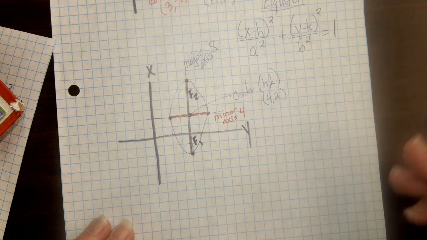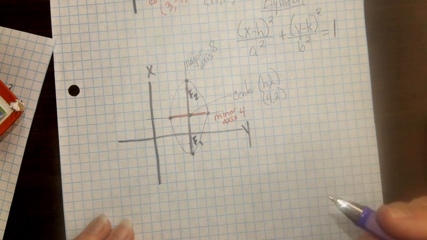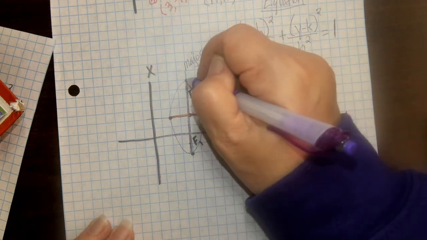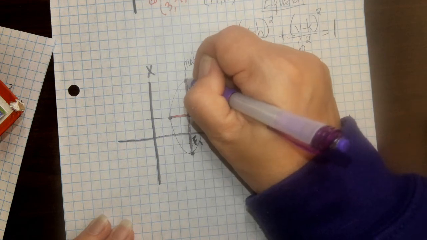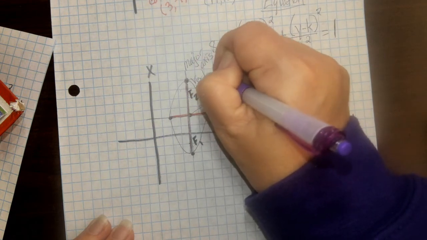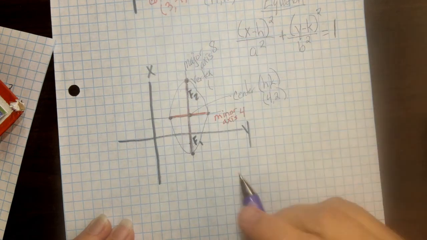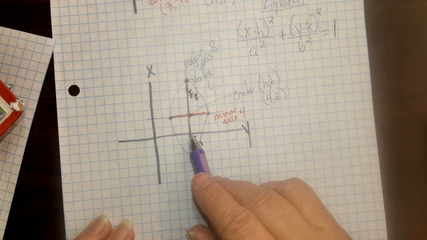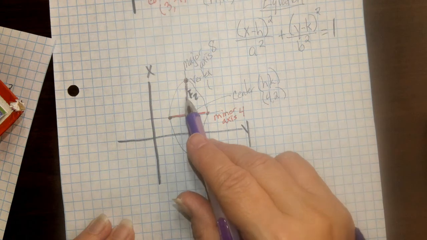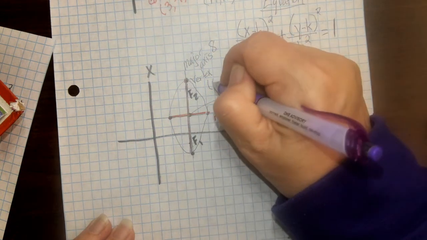So the other points of interest to us are the vertices. So the vertices are now on the major axis. So this point up here is a vertex. And it would be at 4, 6.